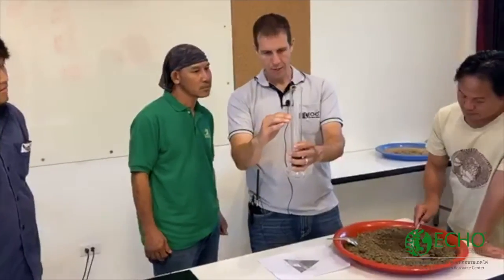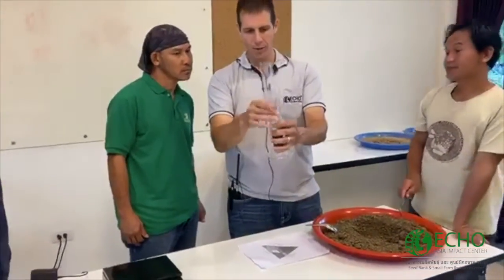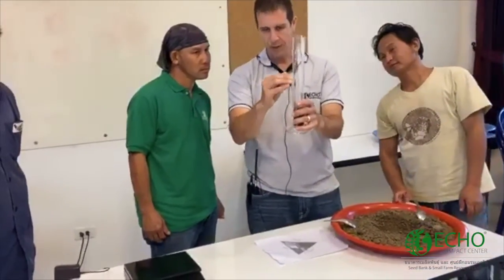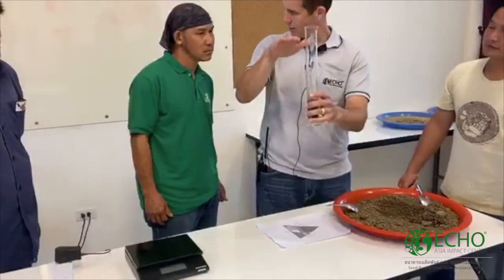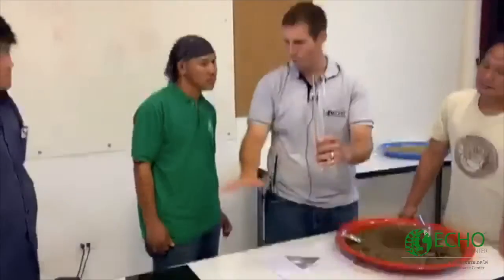So it'll come down, and then you add more, and then pack it, and it'll come down, and you keep adding until it doesn't drop down, and then we're going to weigh it.